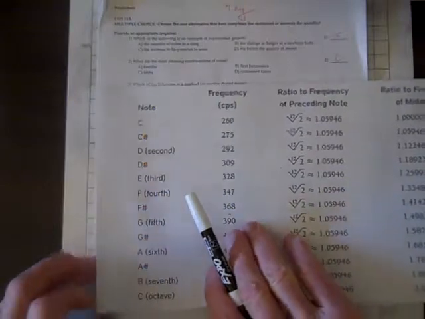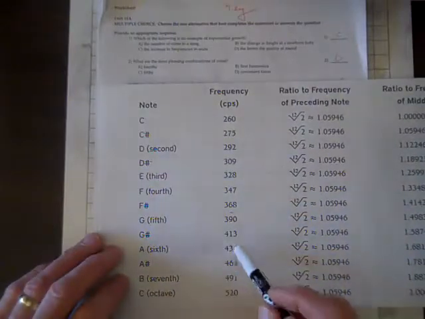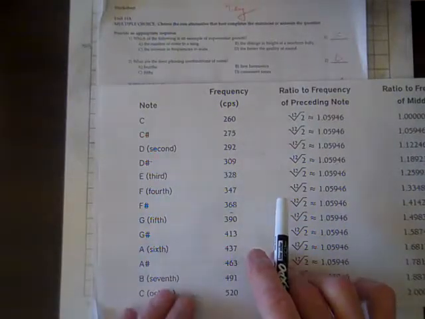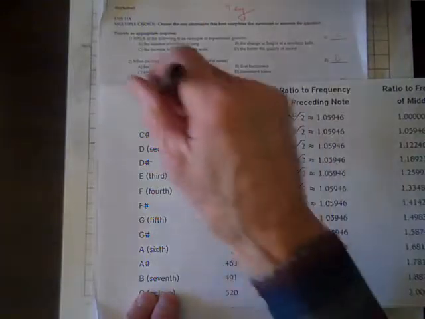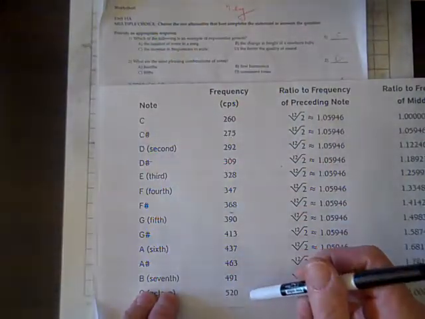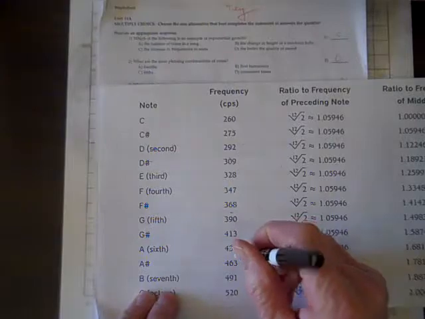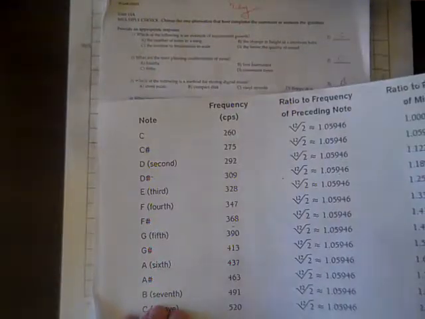Okay, for 7, starting at middle A. Find the frequency of the note 5 half steps above middle A. Okay, here's middle A, 5 half steps above. So we don't count this C, we're going to dive right back up there to that C above middle A. Was that 5 half steps? Let's double check that. 5 half steps, yeah.